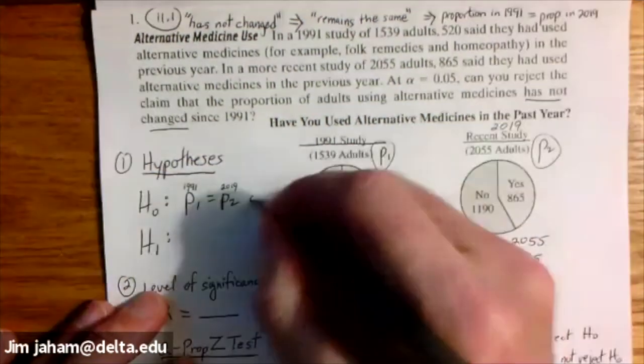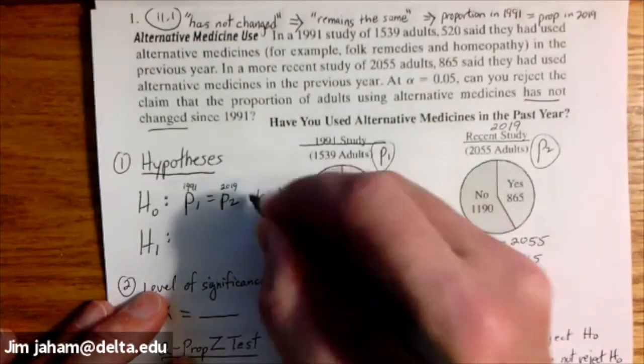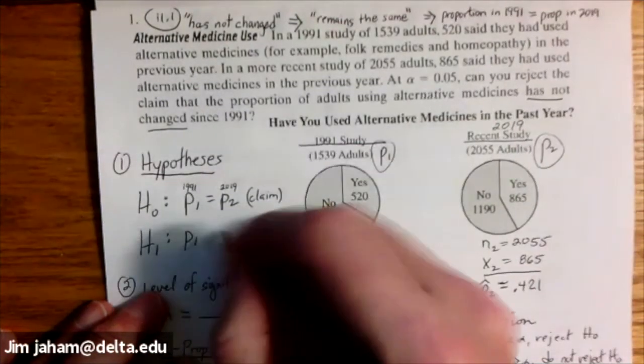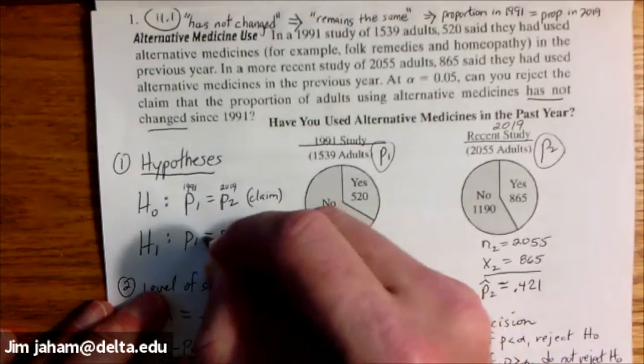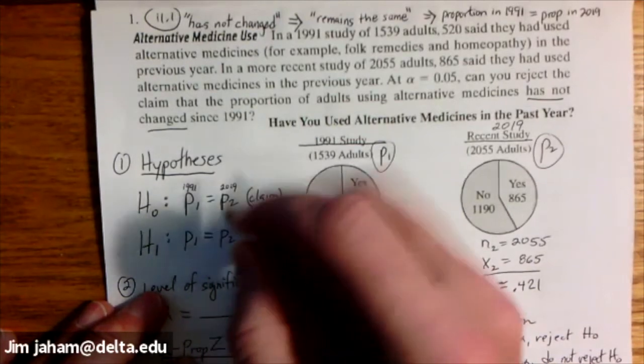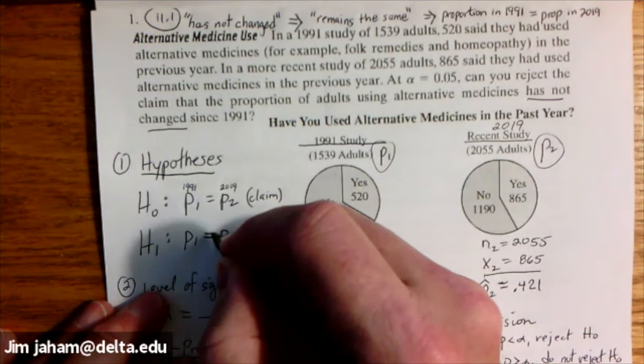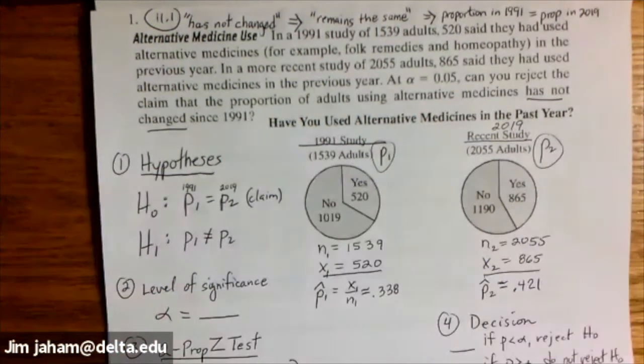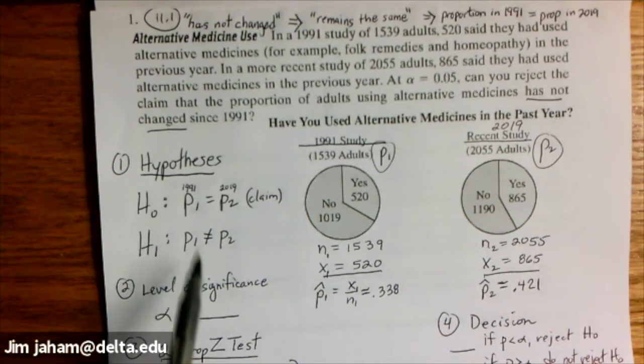And so here's your claim. And they didn't indicate if there was a change, if there would be a higher use of alternative medicines these days, or not as much alternative medicine use these days. They didn't indicate one way or the other, so we want the not equal to there.